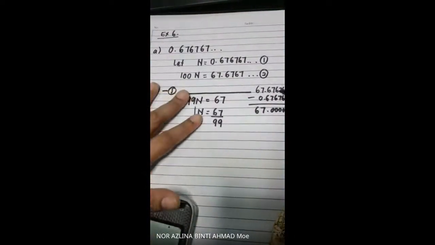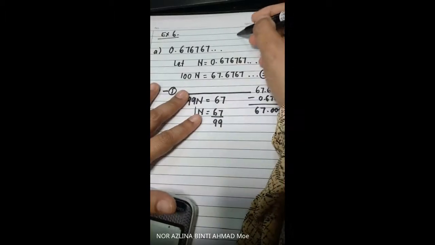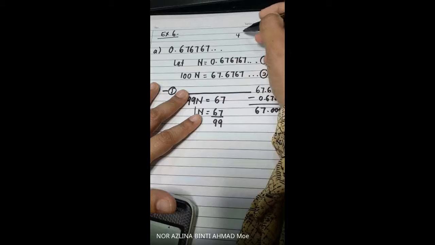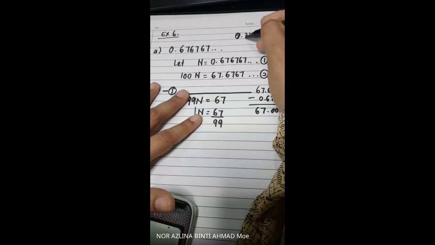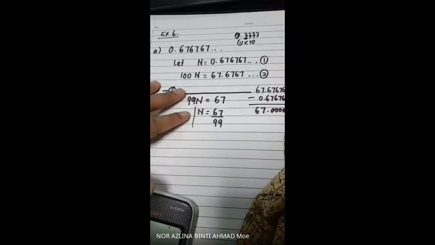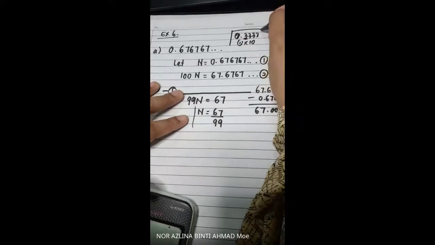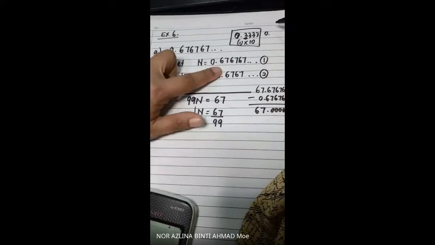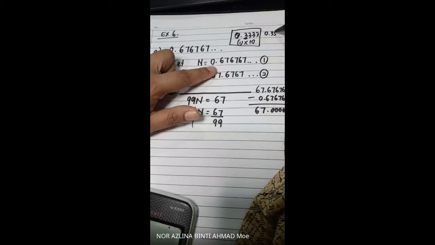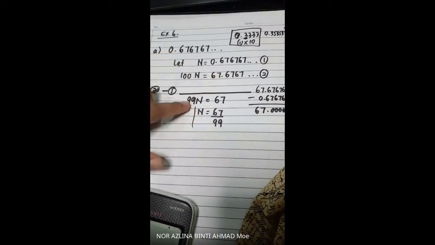If the question is a recurring decimal, let's say 0.3333, the repeated number is 3, right? One number only repeated, so the second equation should be multiplied by 10. If the recurring decimal has two repeated numbers, so I use another example, 35. How many decimals? Two decimals, right? So equation number 1, you will multiply with 100.